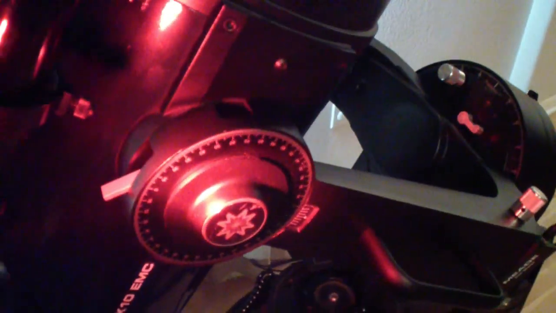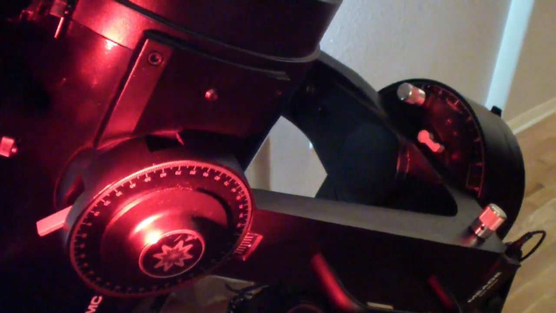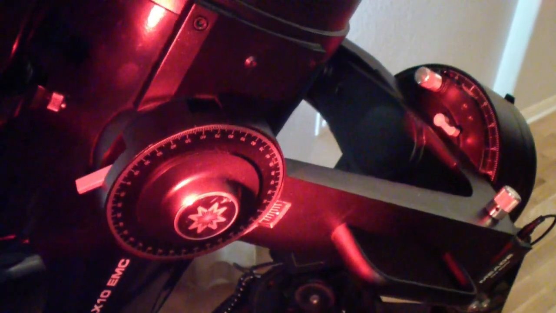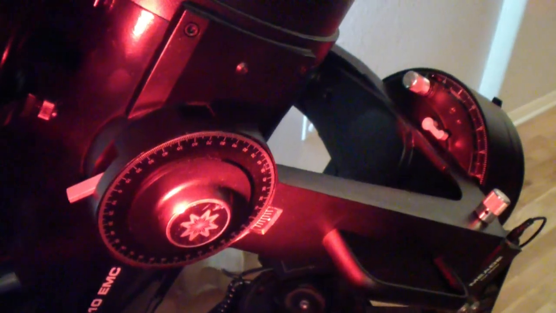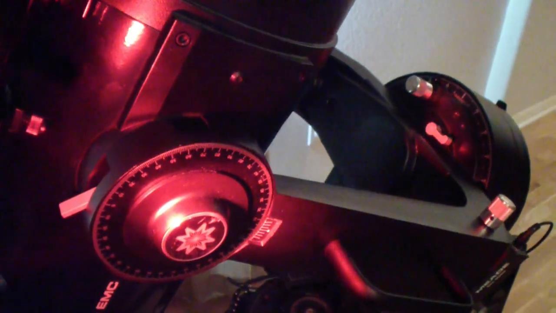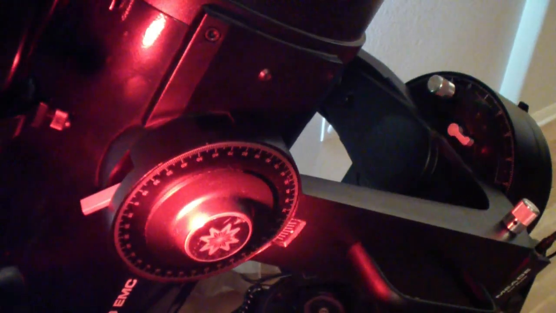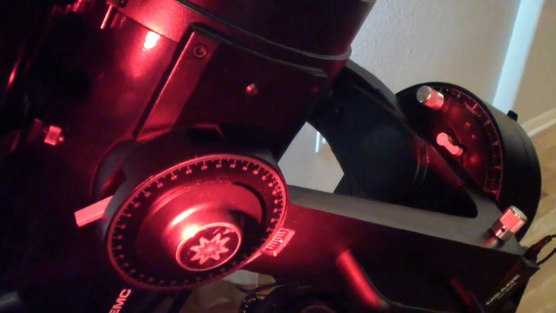This is the setting circle for declination. That is, how far away from the celestial equator. It's the equivalent on the surface of the Earth of your latitude. In other words, how far you are north or south of the equator. Well, in the sky, there's an equator as well. And so this is the way that you set that.